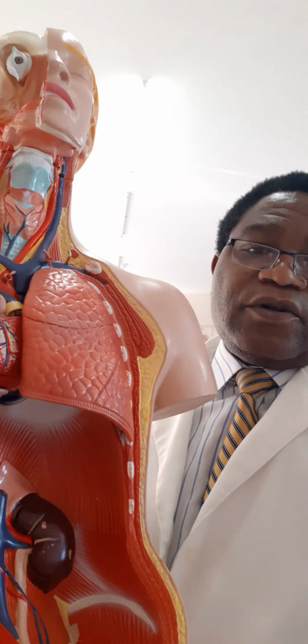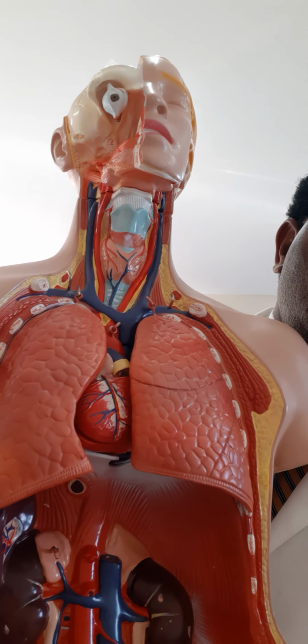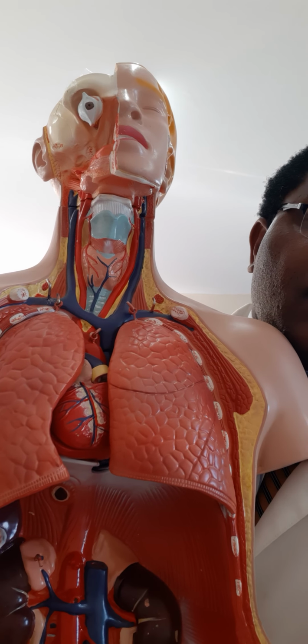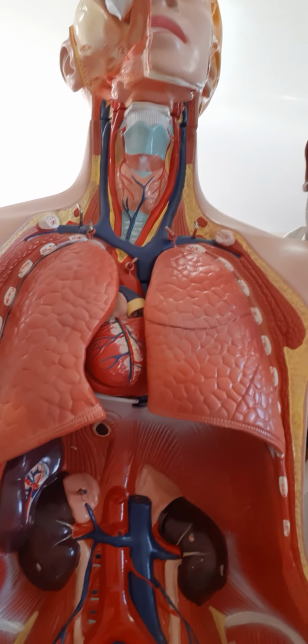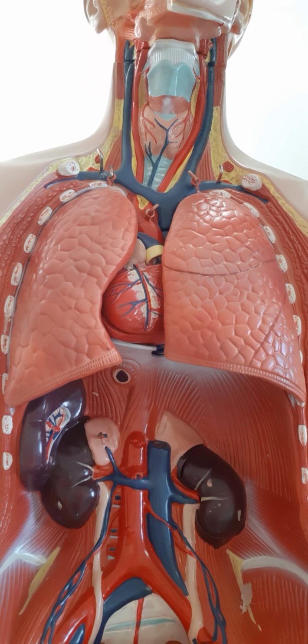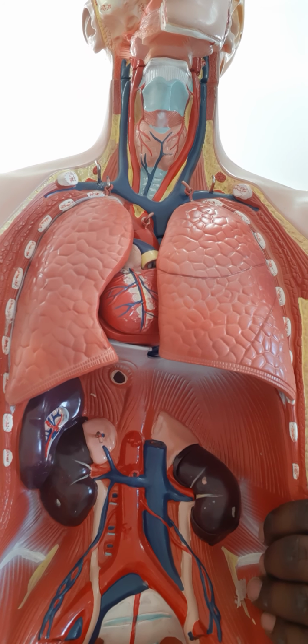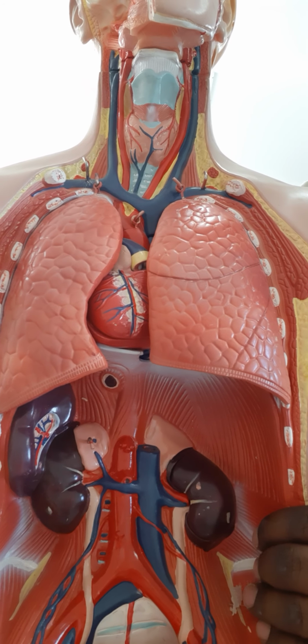And here is a model. Here's a torso. You will see that in the model I have here, we are looking inside the abdominal cavity. And right at the back is where the kidneys are located. The back of the abdomen is called the retroperitoneal area.